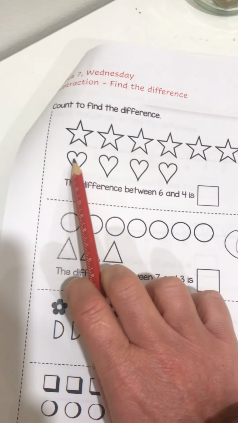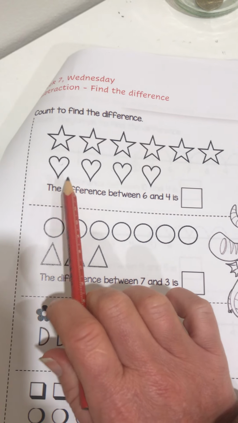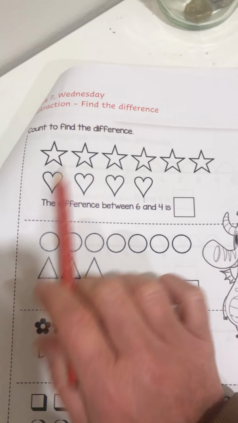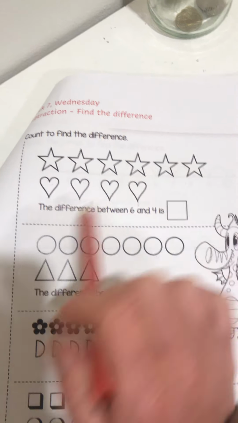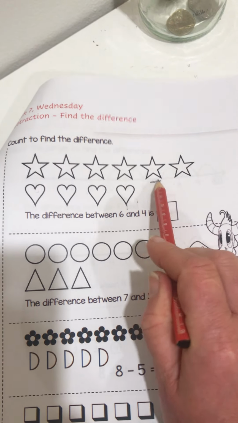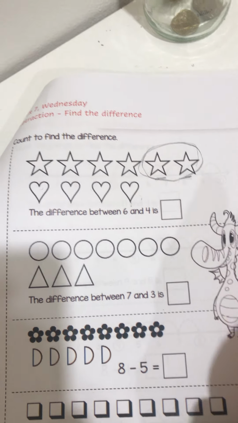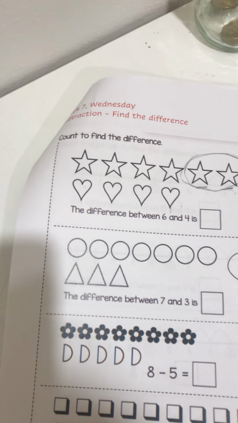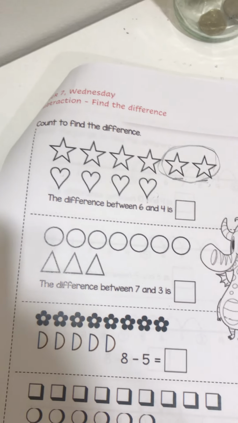Well, let's look at this. Here's 4 hearts. So let's pretend that's 4 birthdays your brother or sister's had. 1, 2, 3, 4. They're 4 years old. And the stars could be you. 1, 2, 3, 4, 5, 6 years old if you were 6. So what's the difference in your age? It's by 1 year, 2 years. You're 2 years older than your brother or sister. So 2 is the difference in your age, or 2 is the difference between 6 and 4.